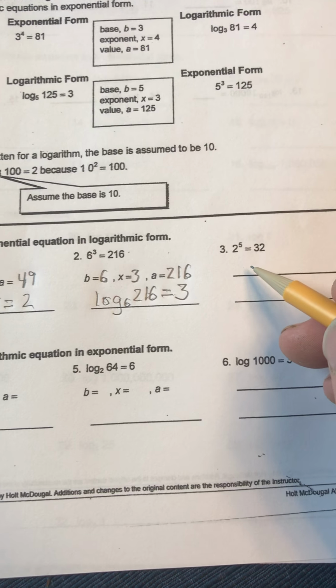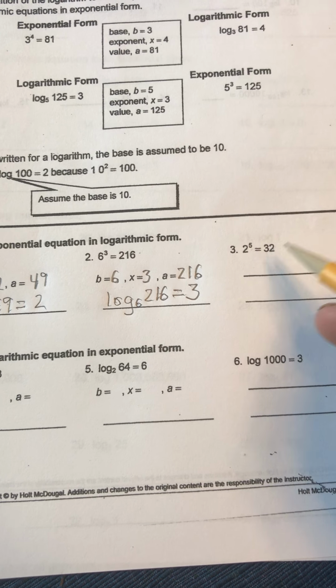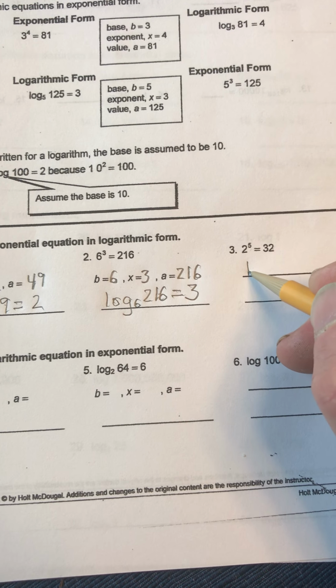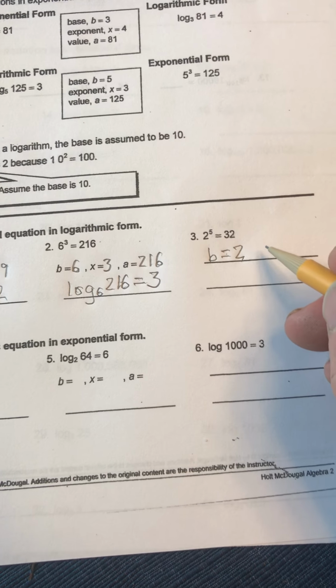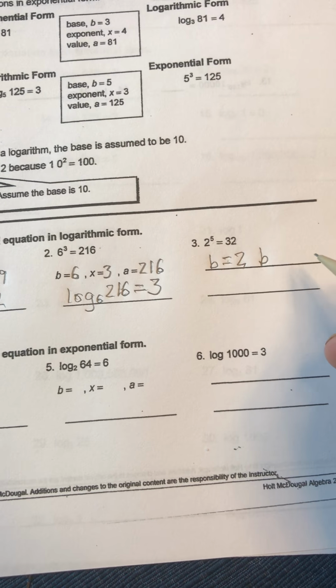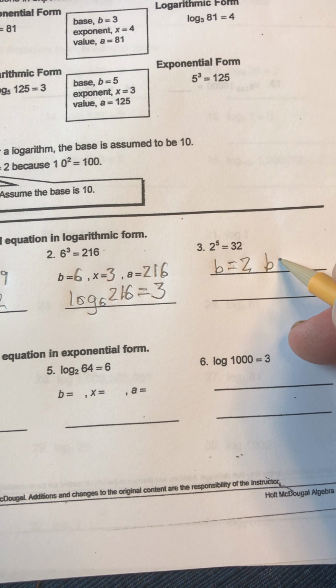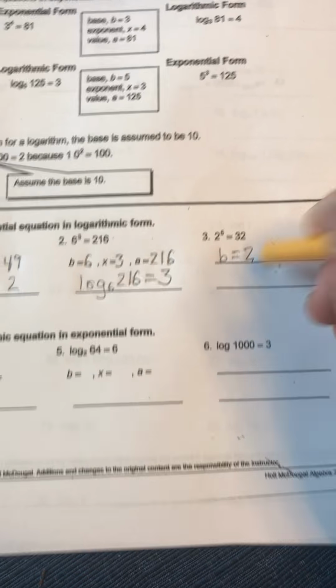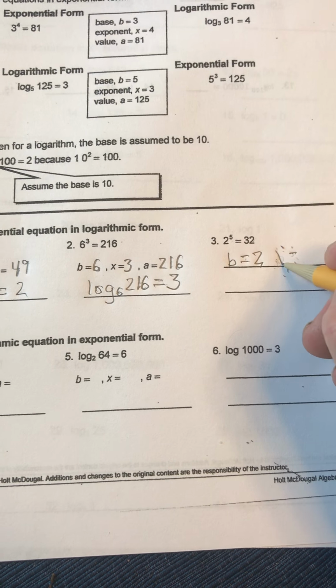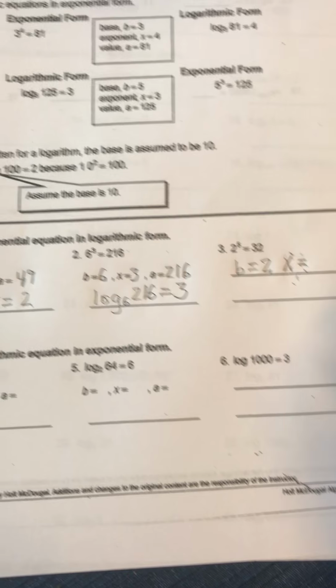Okay, number 3. I've got 2 to the fifth equals 32. My base is equal to 2. My power is equal to 5, and that should be my x.